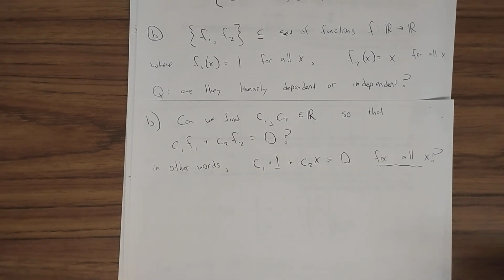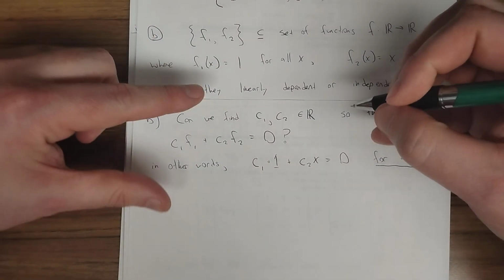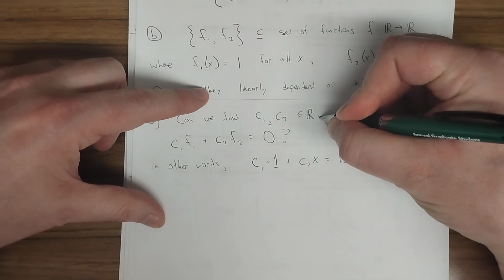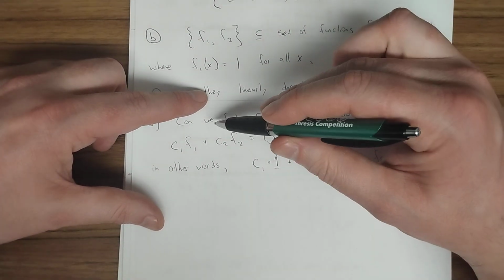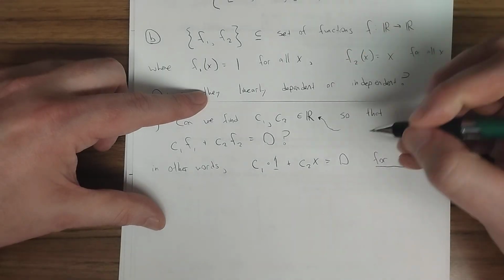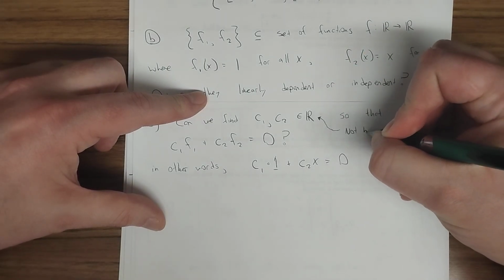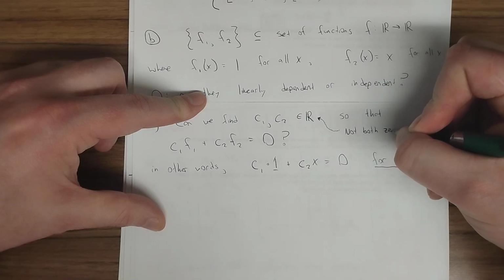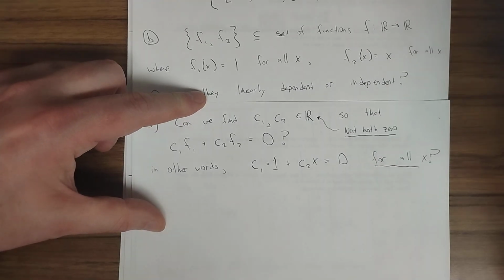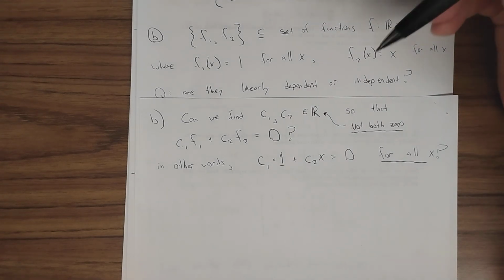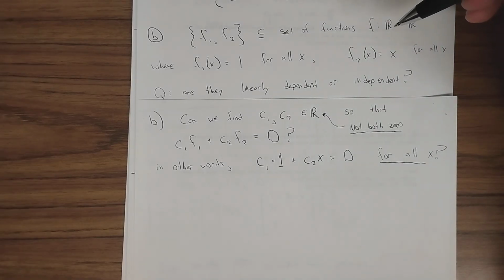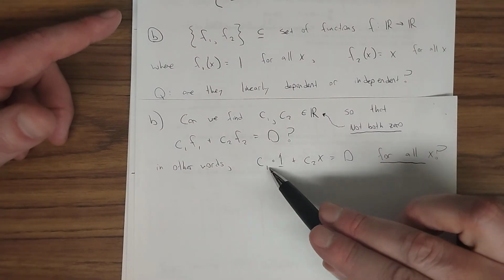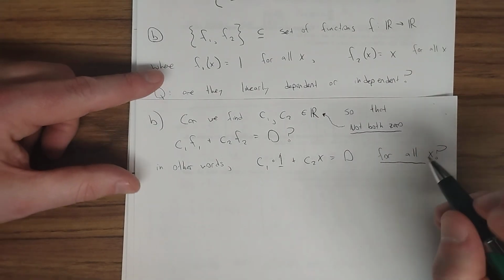Oh, and before I go any farther, I didn't quite ask the right question. The question is, can we find C1 and C2 not both 0 satisfying this? Of course, if they're allowed to both be 0, then you just let them both be 0 and you're good. Okay. The key is, this is supposed to be true for all x.